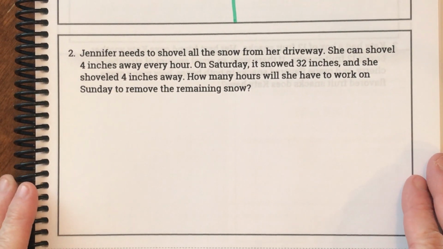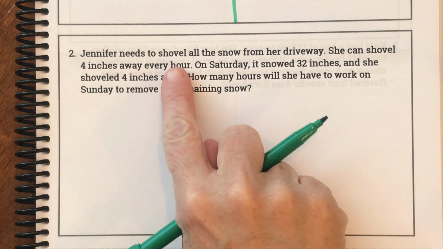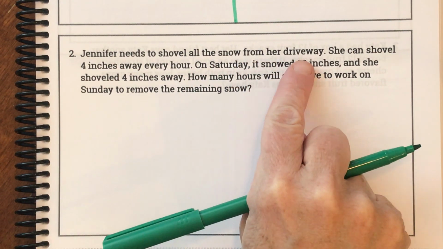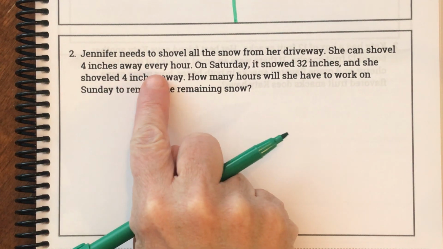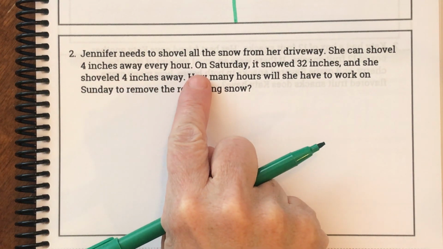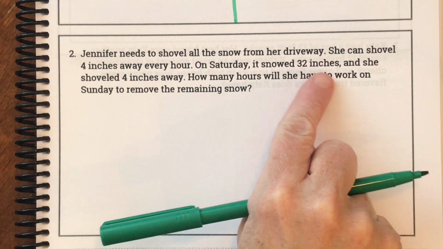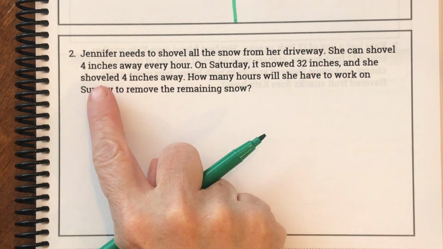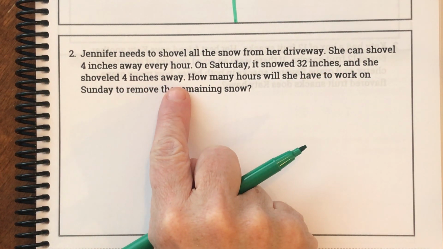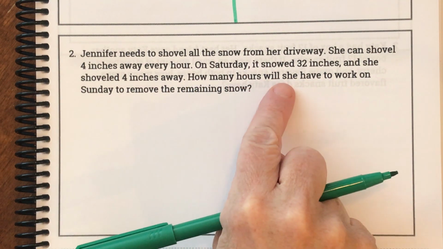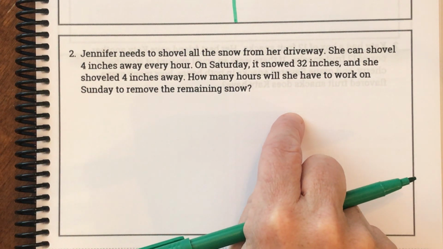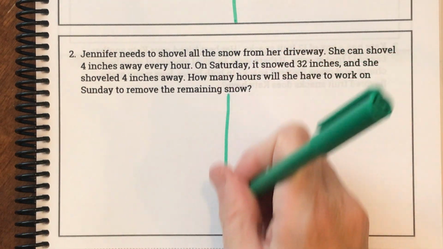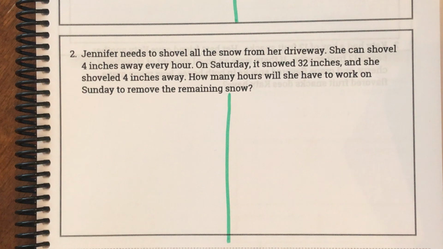Okay, this one says, Jennifer needs to shovel all the snow from her driveway. She can shovel 4 inches away every hour. On Saturday, it snowed 32 inches, and she shoveled 4 inches away. How many hours will she have to work on Sunday to remove the remaining snow? Okay, we're going to split it in half. We have to figure this out.